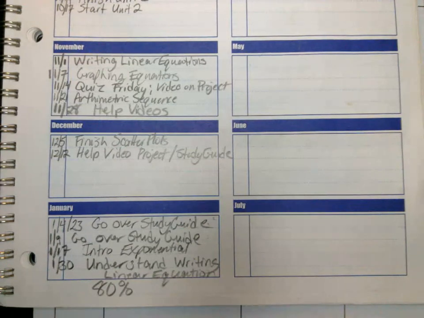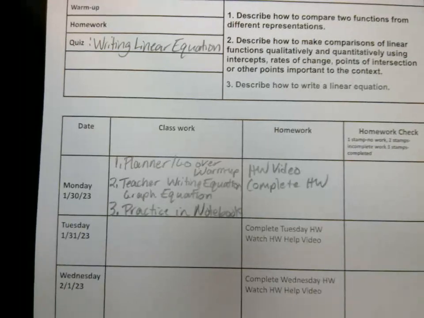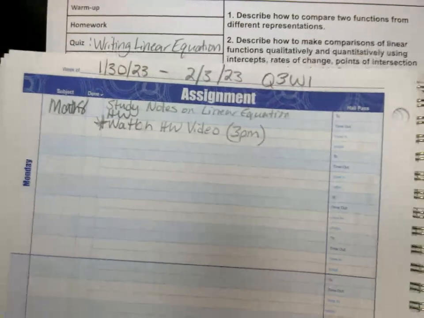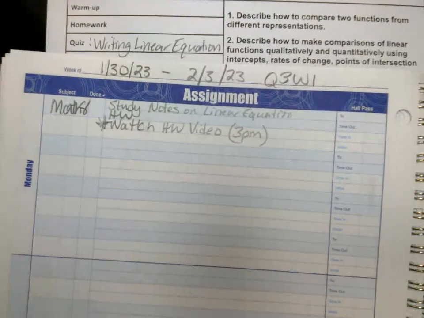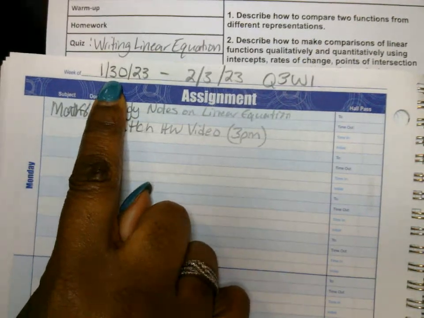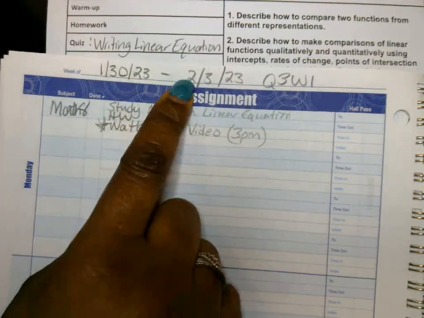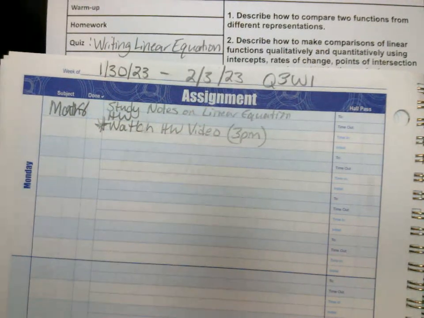Yes? It's on the planner. It ends on the 3rd. February the 3rd, that day. All right. Find a new page in your planner, please. We're going to go from today's date, the 30th. Friday's date is the 3rd.